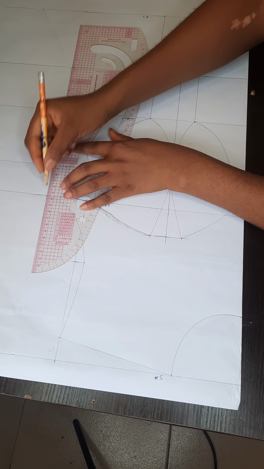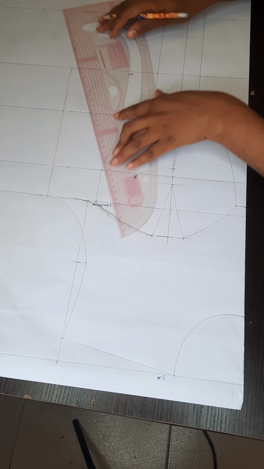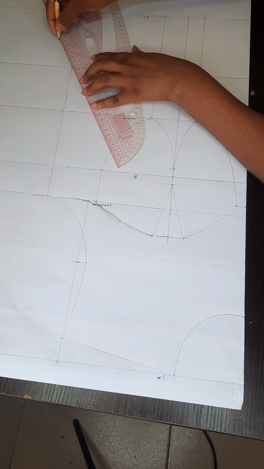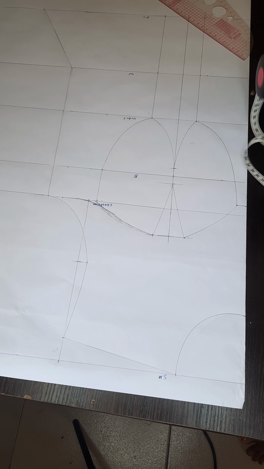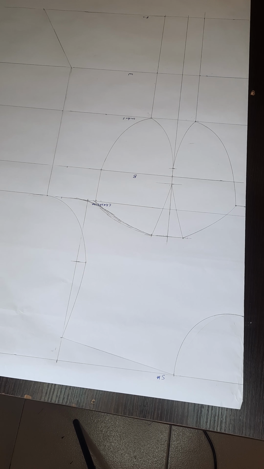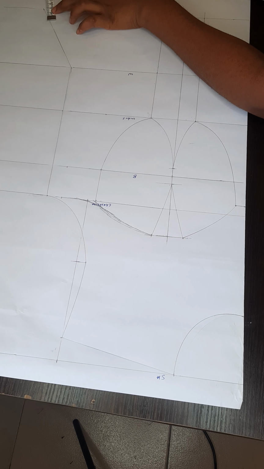I will now connect the lines, and yeah, that's it. It's as easy as that. So from this point now, for your style line, you might decide to do anything you want to do at this point. You can decide to do anything you want to do here. But for me, I'm just going to give it a little curve.